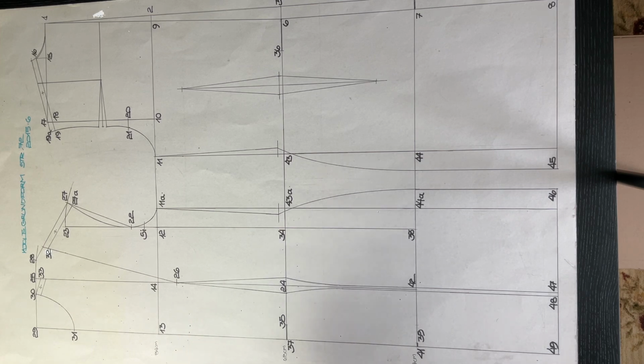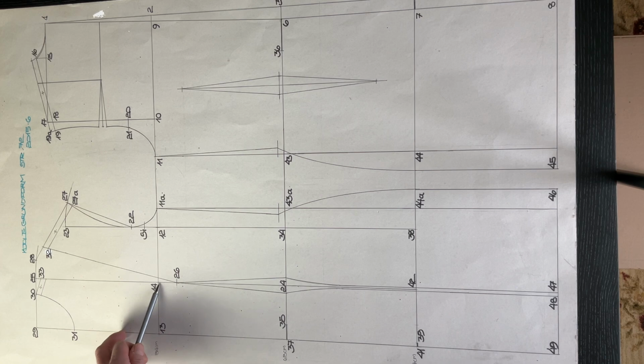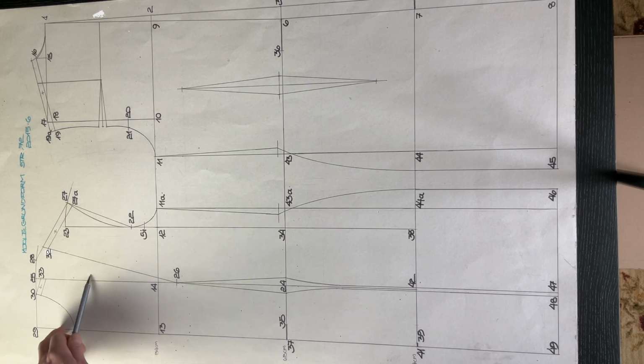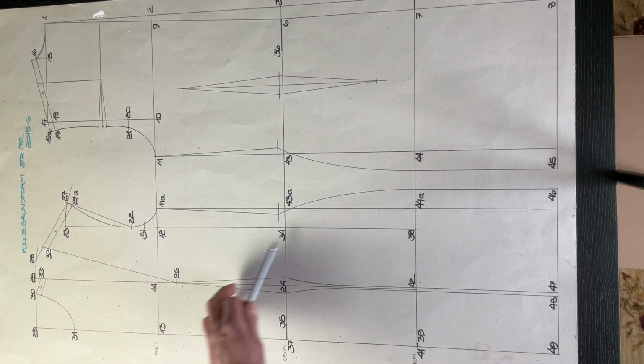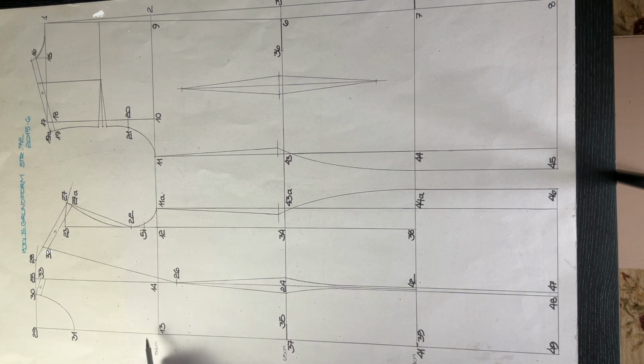Draw the sleeve projection line at 12, this line here, and the chest incision line at 14, up and down. And finally, the front center line, up and down to the lower edge.